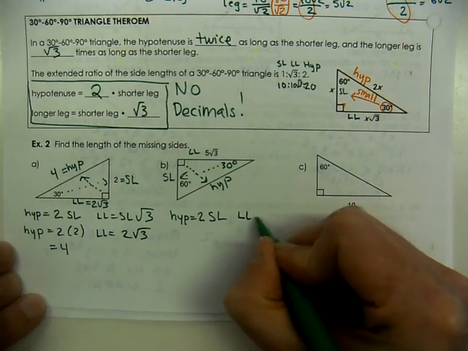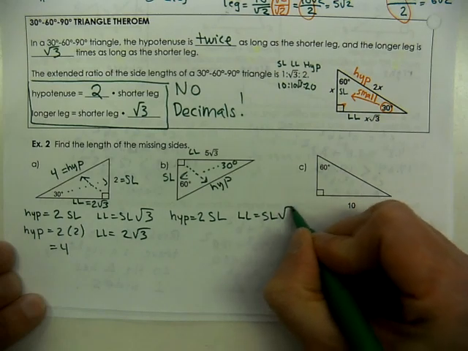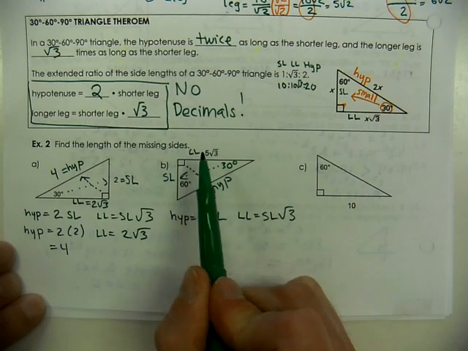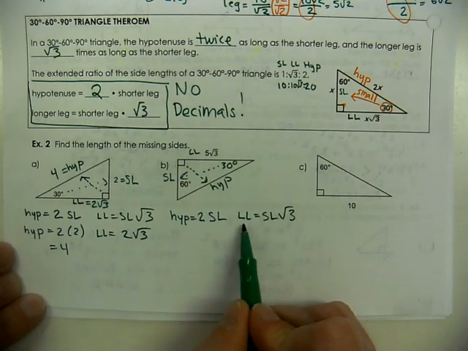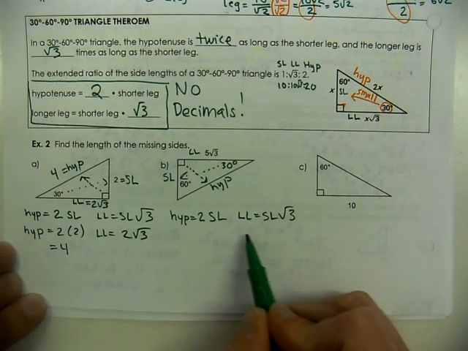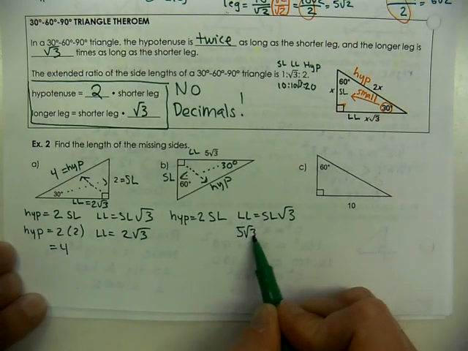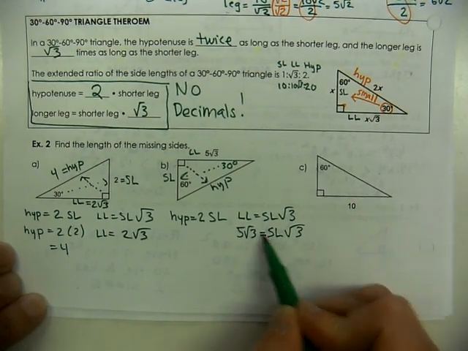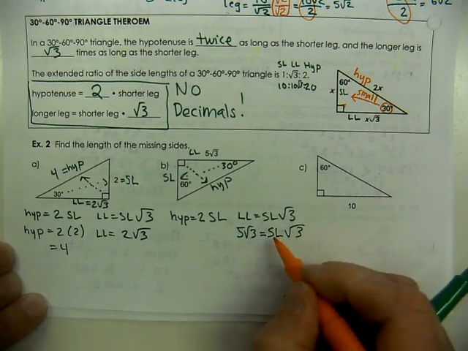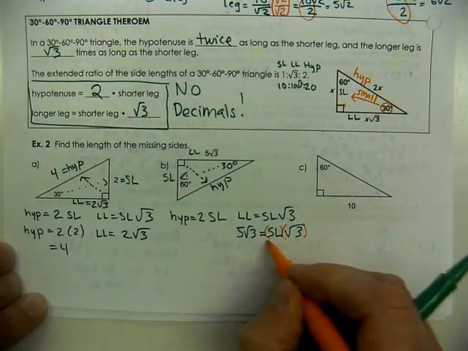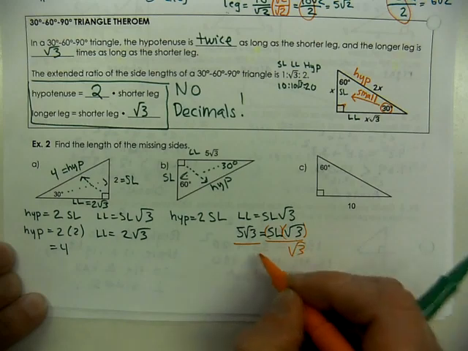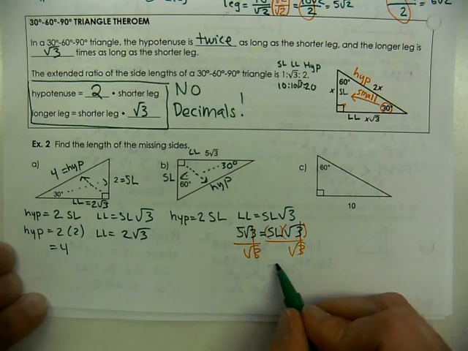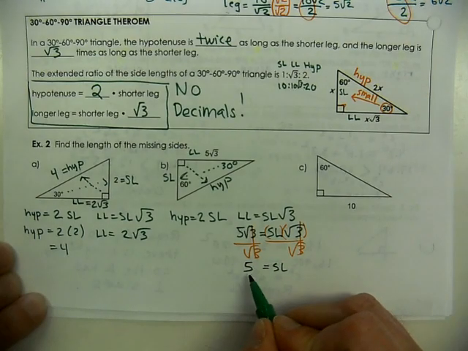We'll start off with the other one. Long leg equals short leg times root 3, because the only information they gave us belongs to the long leg. That's where we have to start, with the formula involving the long leg. So we'll put the 5 root 3 here in place of the long leg. 5 root 3 equals the short leg times root 3. We're going to solve for the short leg. That's our variable. Since it's being multiplied by that root 3, we're undoing that with division, and we're dividing both sides by root 3, which cancels out on both sides. So the short leg is exactly 5.